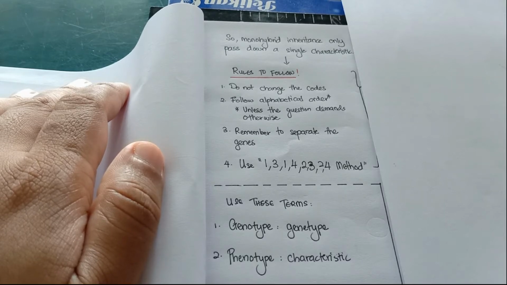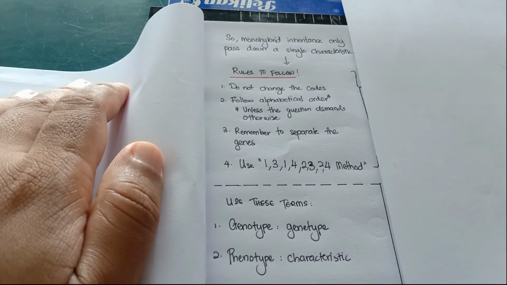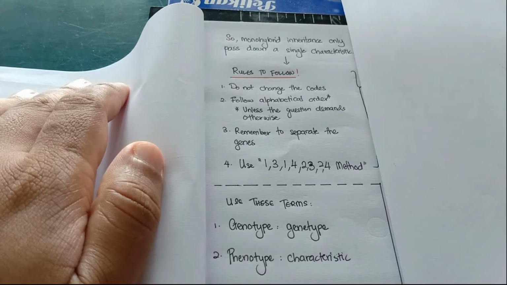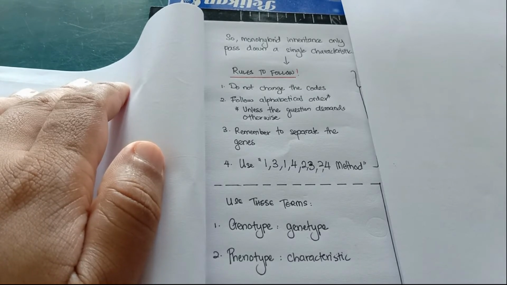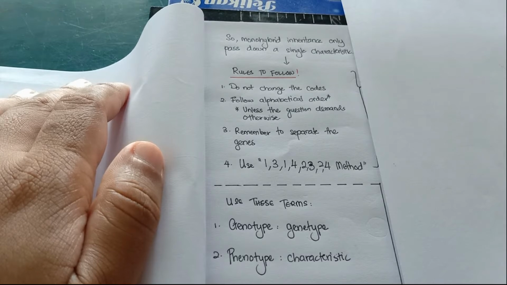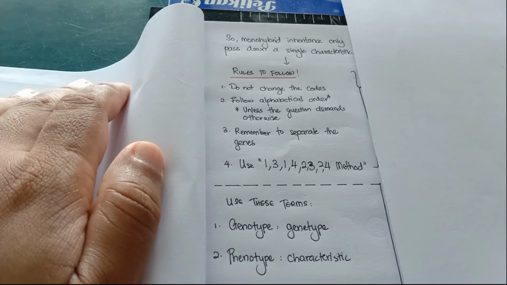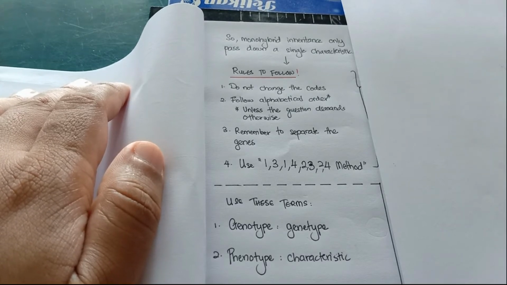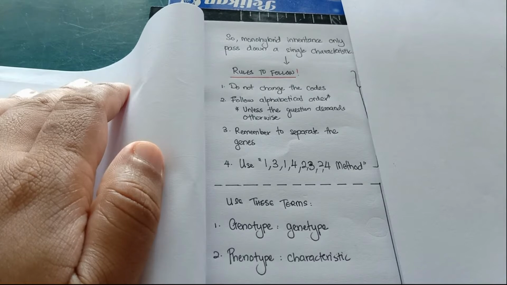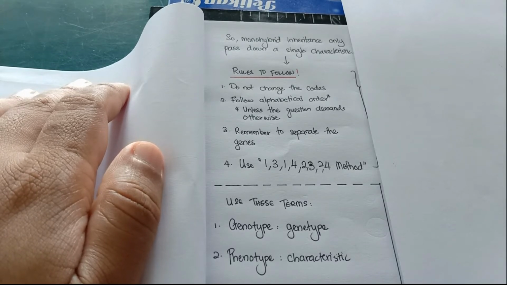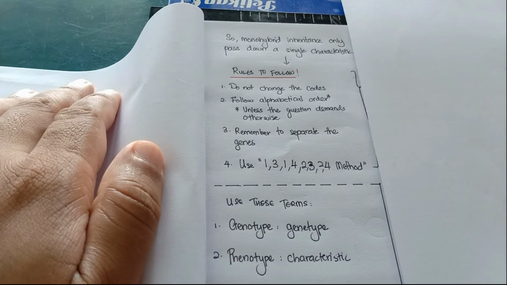The fourth one, use the 1-3, 1-4, 2-3, 2-4 method. It might seem long, but it's actually just crisscrossing. There's a specific way to crisscross the genes to show you how the genes come into combination. This is all probability. It's not surefire, that's why it's probability. The probability here only shows 4, but when it comes to chapter 18, you'll see there will be 16 different probabilities. Now use these terms.